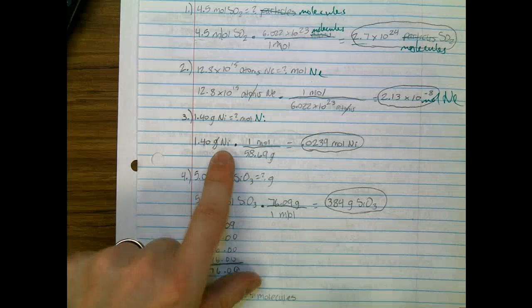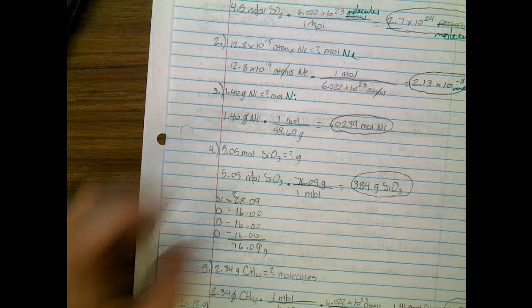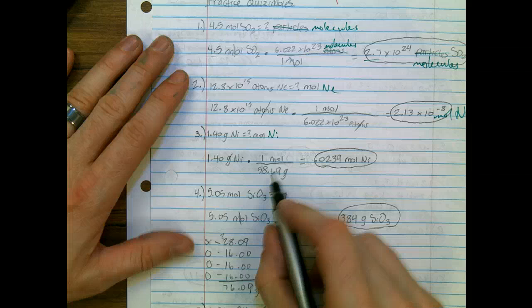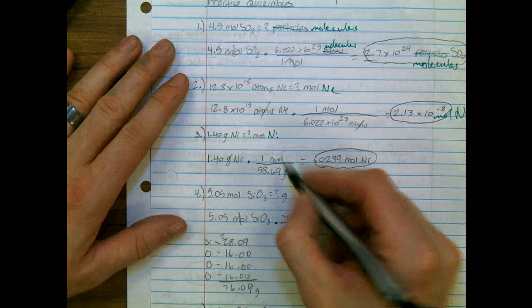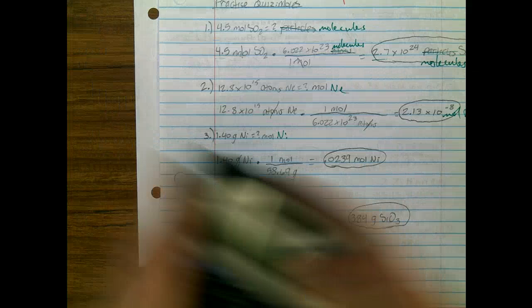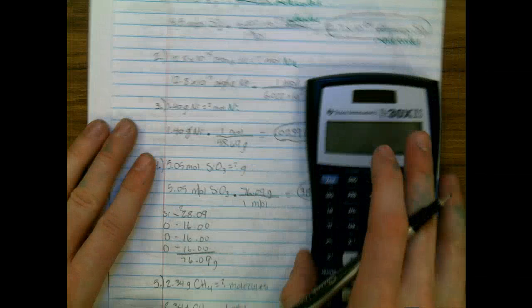It's nickel. So on the periodic table, she looked up nickel. And here's nickel here, and it says 58.69. So she put 58.69 on the bottom because that's how heavy 1 mole of it is. 1 mole on top, canceled out the grams. Math looks correct. I'm going to double check her on it.